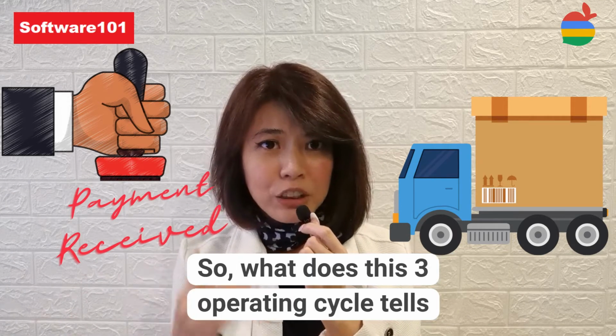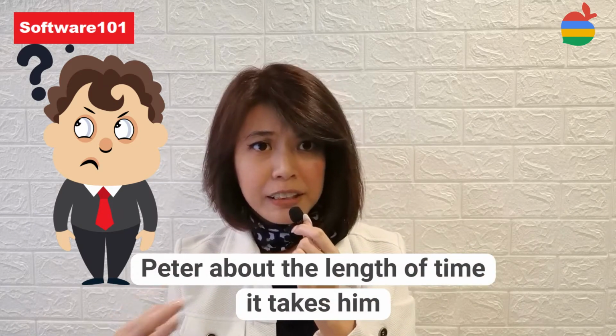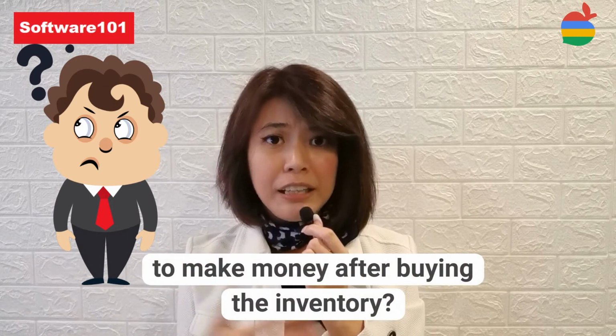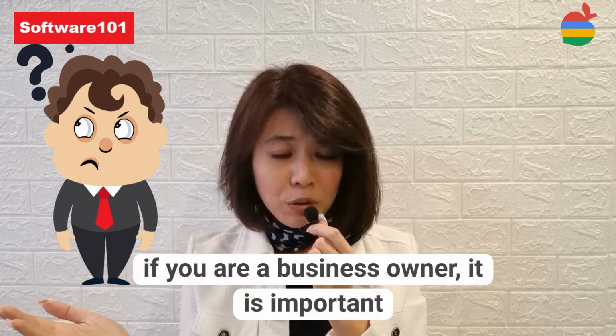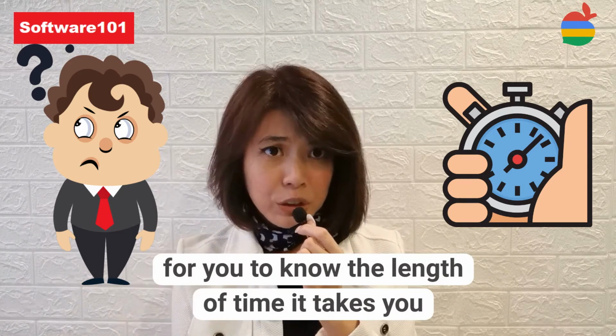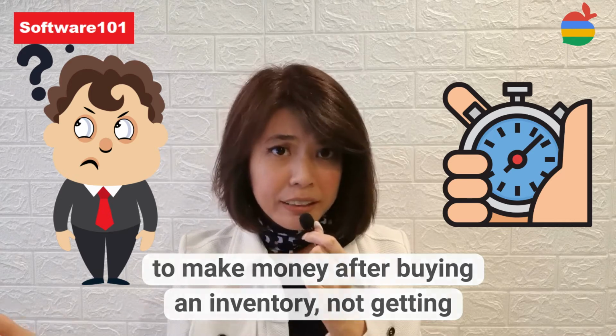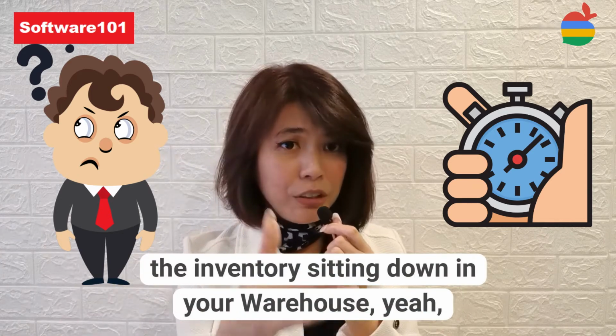So, what does this three-step operating cycle tell Peter about the length of time it takes him to make money after buying the inventory? If you are a business owner, it is important for you to know the length of time it takes you to make money after buying inventory, not just getting the inventory sitting in your warehouse.